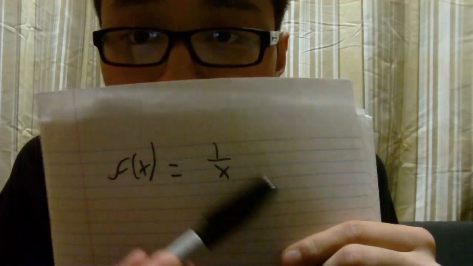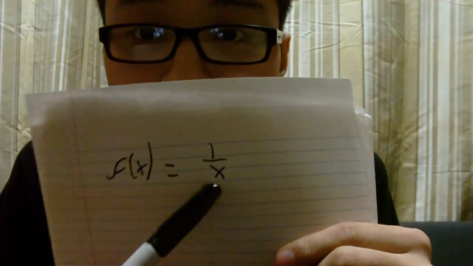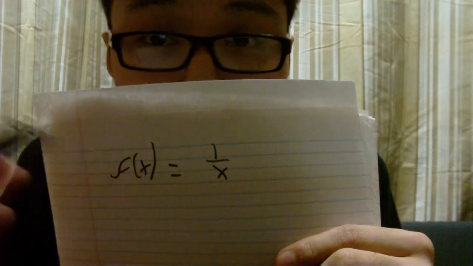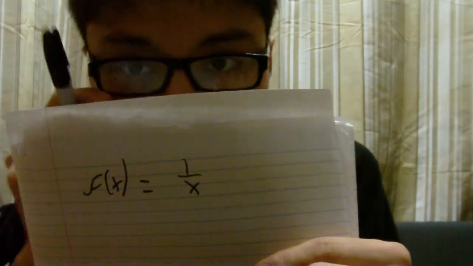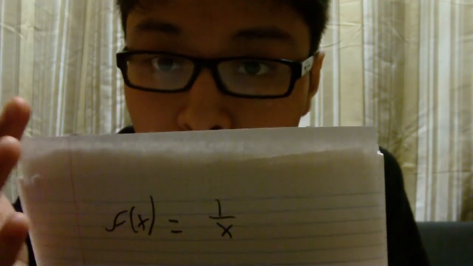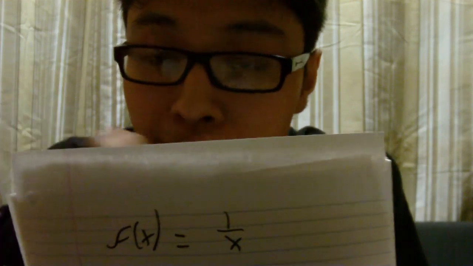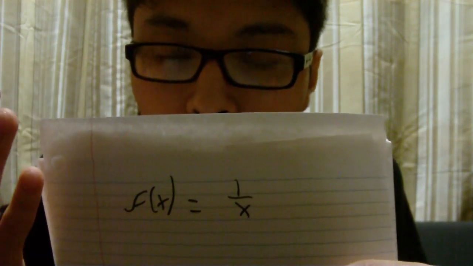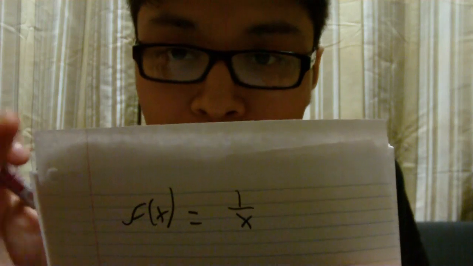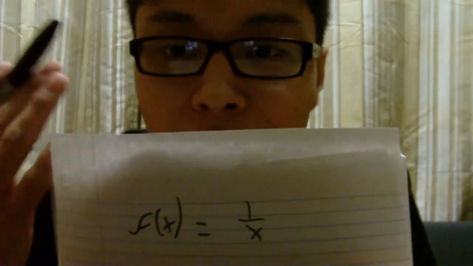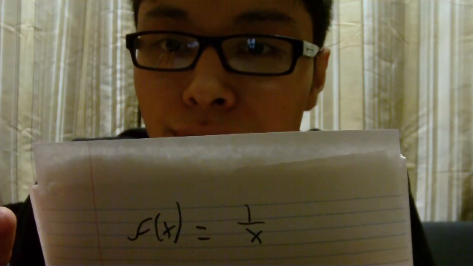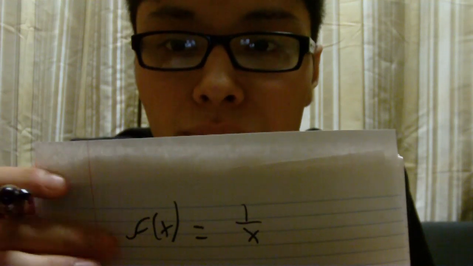The domain is what can x equal so that I get a real number. And remember, real numbers can also have decimals, right? Well, actually integers. Sorry. Not real numbers, integers, because an integer also includes negative numbers.